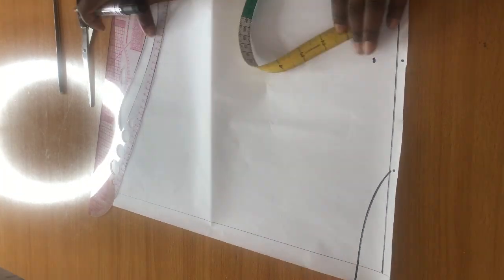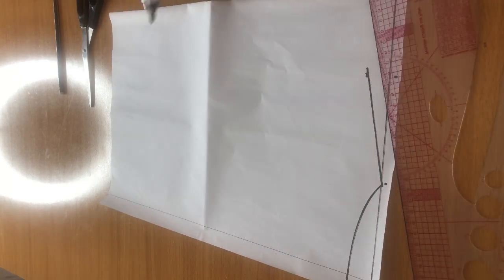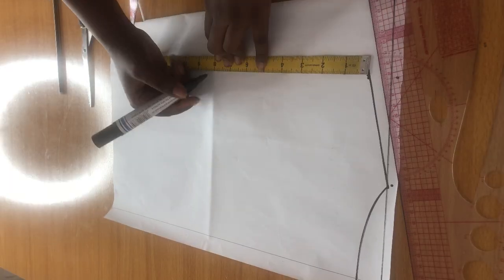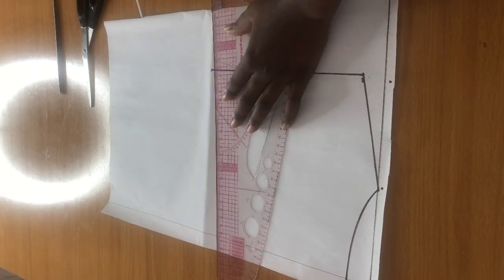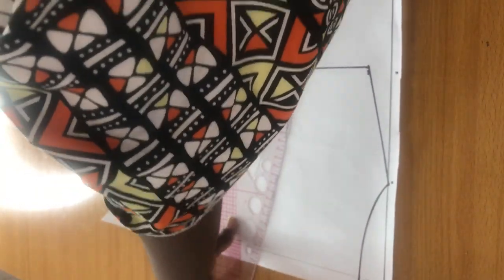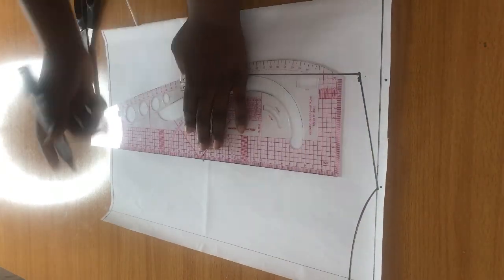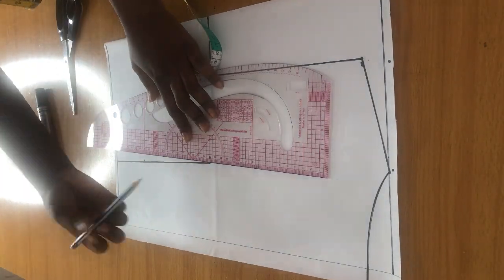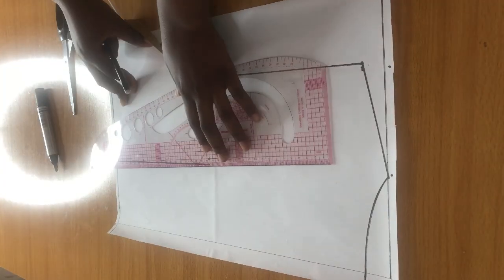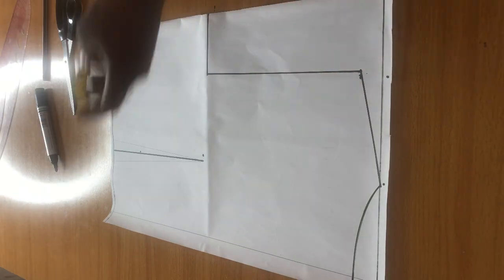So after doing that, I went out by 1 inch. Then I connected the shoulder slope. Then I went down by 8 inches for the armhole curve. So next line, now for the bust line, I went up by about 8 inches from the waistline, and then I marked 4 inches, which is the nipple to nipple measurement, and then I marked half inch on the waistline to the top of that nipple to nipple line, and then I have this.